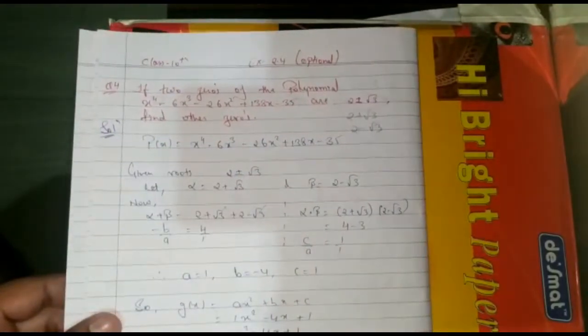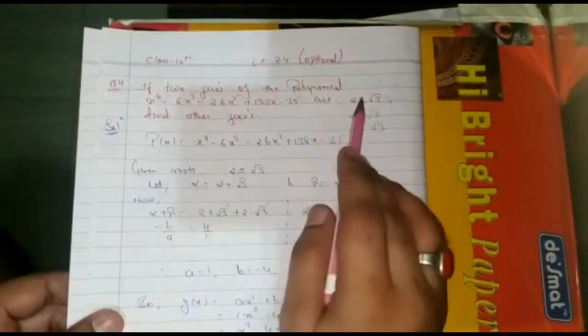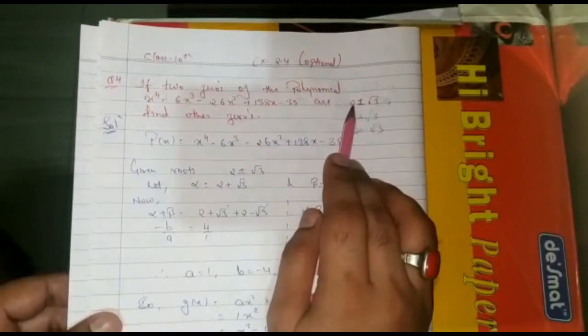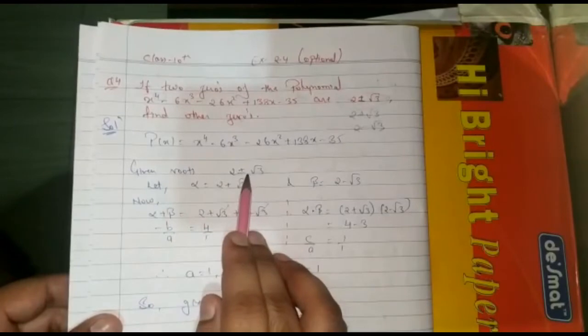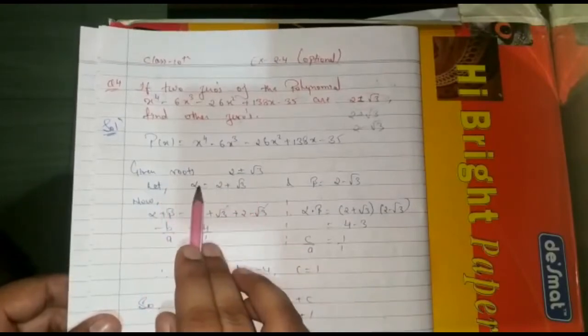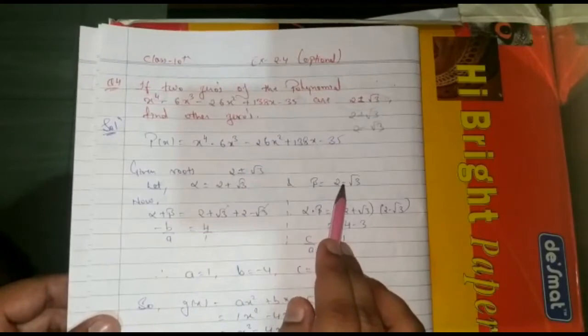The highest power of x in our polynomial is 4. That means this polynomial consists of 4 zeros. So 2 zeros are given and we have to find 2 more zeros. So given zeros or roots are 2 plus minus root 3. Let us take alpha equal to 2 plus root 3 and beta equal to 2 minus root 3.